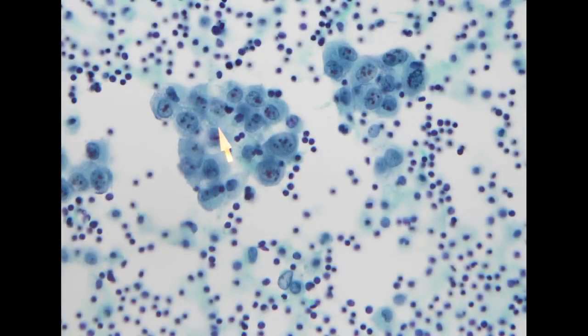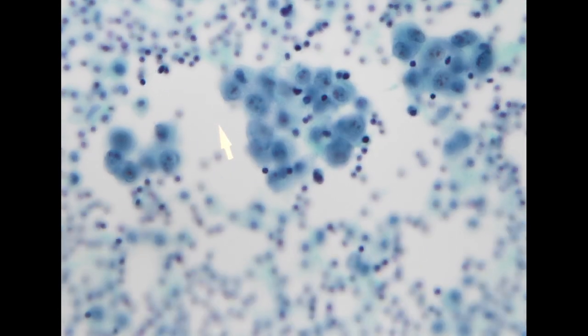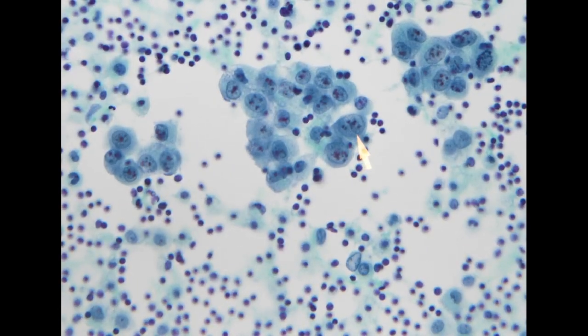So the next specimen is from a patient with a history of cholangiocarcinoma, and this is also an ascites specimen. In this specimen, it's much easier, because on low power we already see a lot of larger cohesive clusters of atypical cells. And when we go to higher power, you can easily appreciate the atypical appearance of the nucleus.